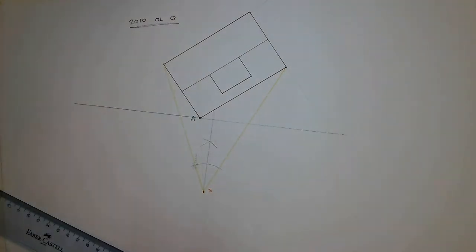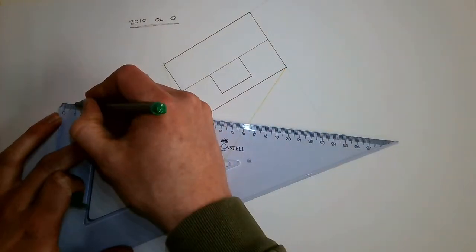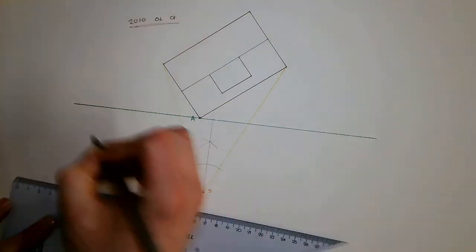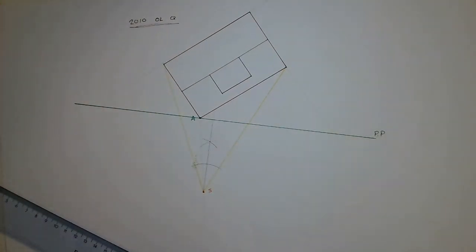So I'll darken it and I'll put it in green just so you can see it differently. Alright, so PP is for picture plane. Okay. So the next thing then we can set up is, we may as well set up our horizon line and our ground line. And we're told in the question today that the horizon line is 30 millimeters above the ground line.